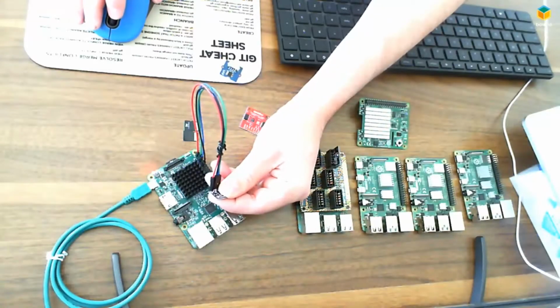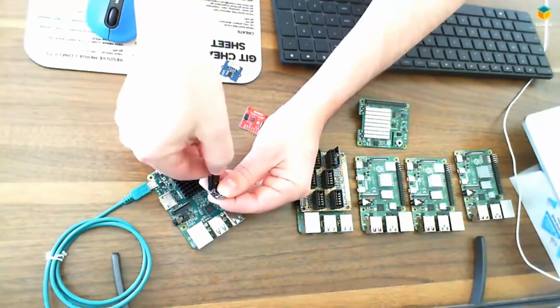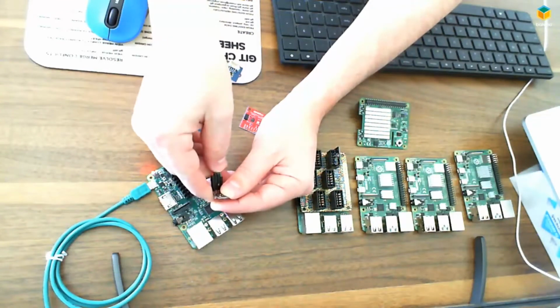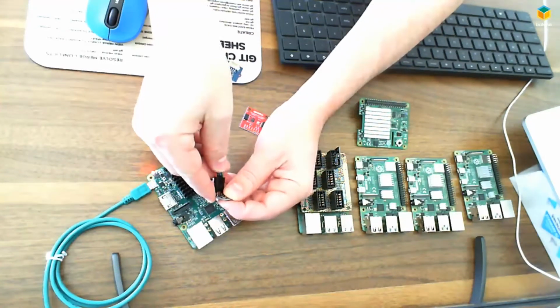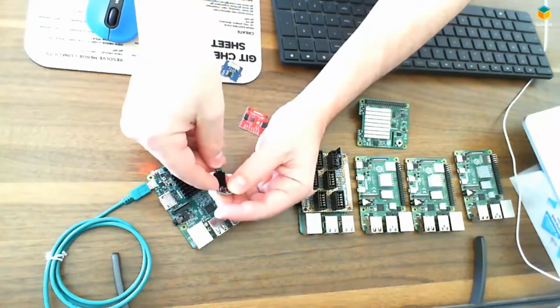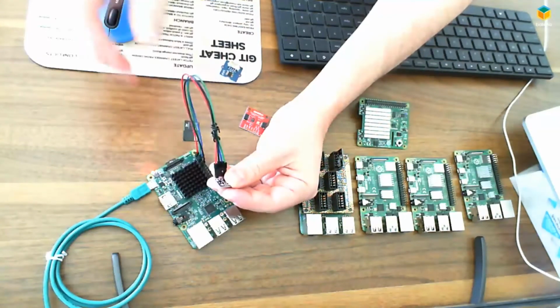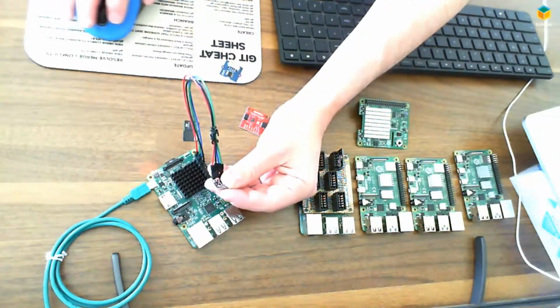We'll switch back. Take another look at the Pi. Since I did a poor job of connecting these pins to the 280, I'm holding them in place. I should have soldered them. That would have solved this problem.